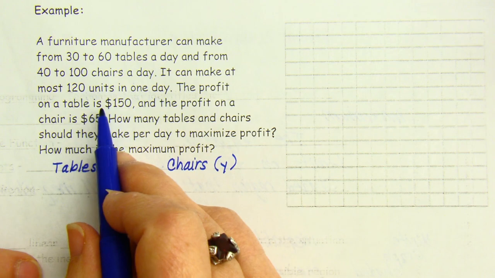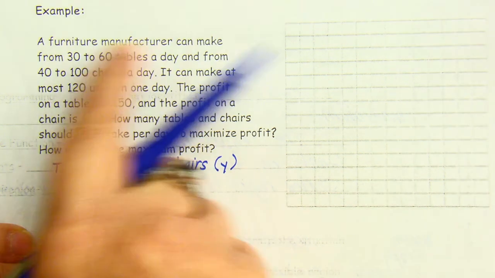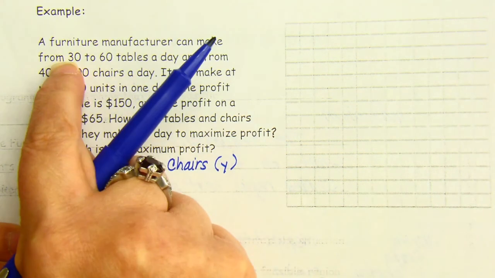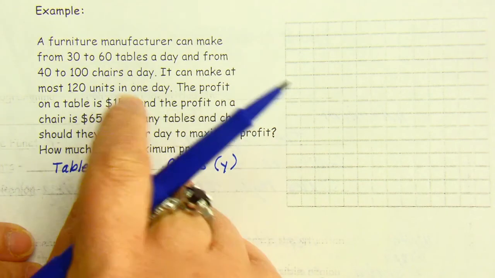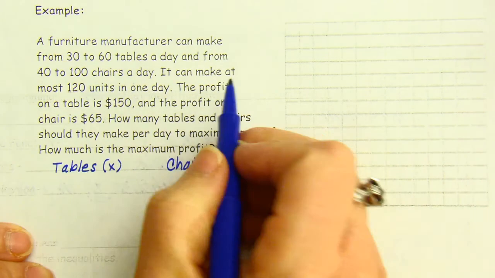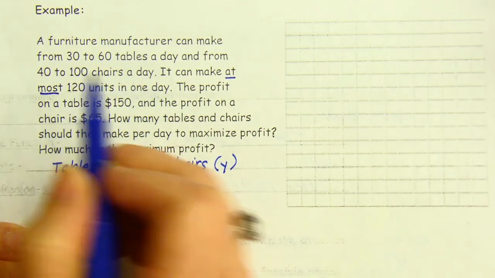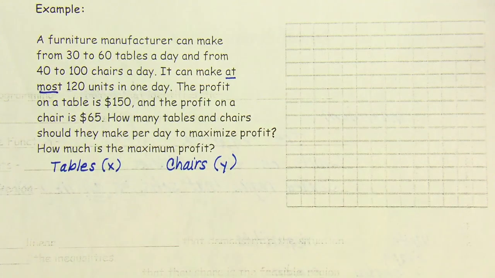When you see phrases like "they can make from this to this," or "make at most," that's a less than or equal to. That's your inequality look-fors.